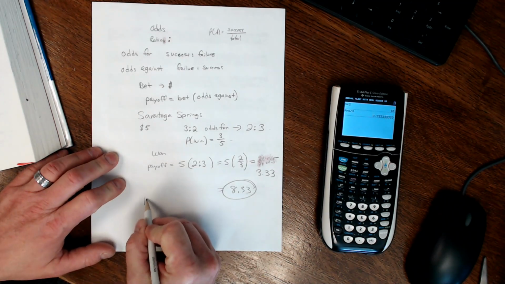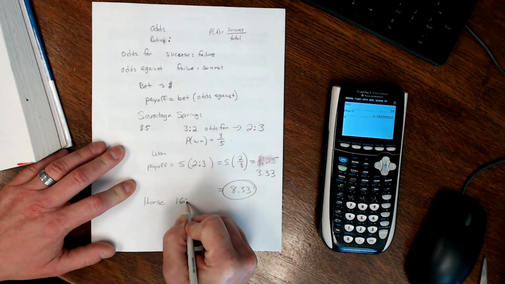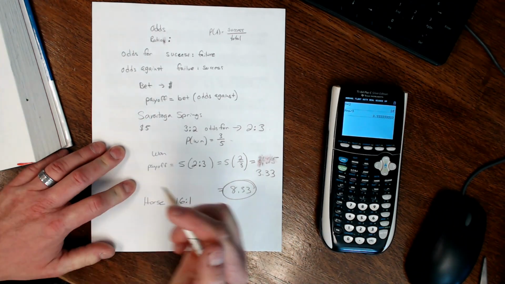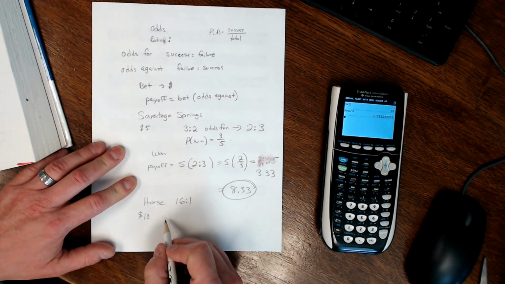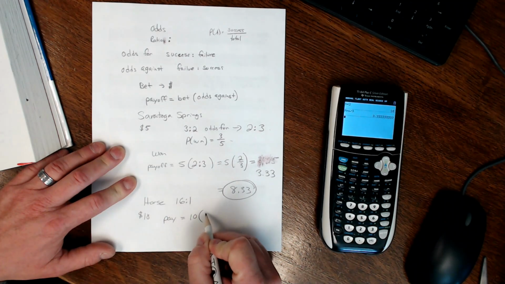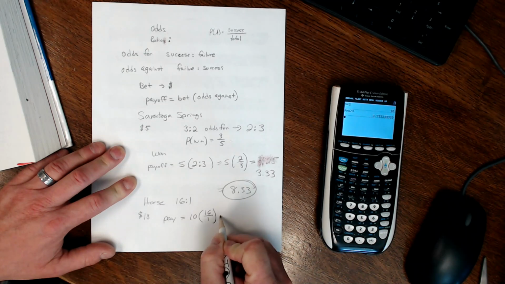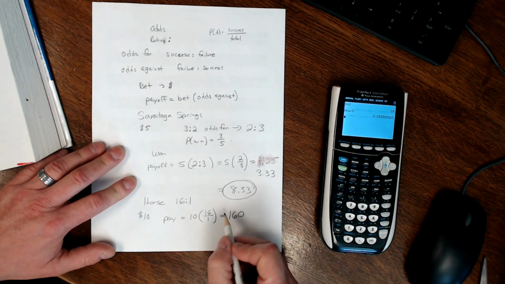Sometimes you may have a horse where the odds against winning are 16 to 1. Now in this case, if you made a $10 bet, you would actually have a decent payoff. The amount of payoff would be equal to that $10 times 16 divided by 1. So now you're going to get $160. That's a really good bet.